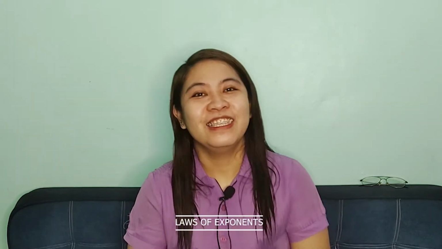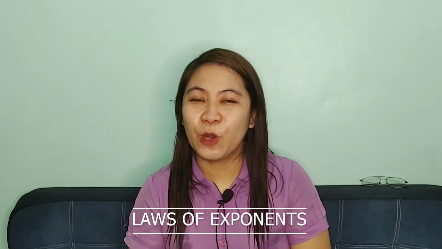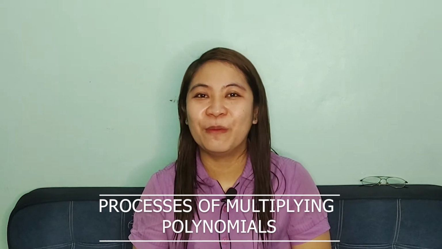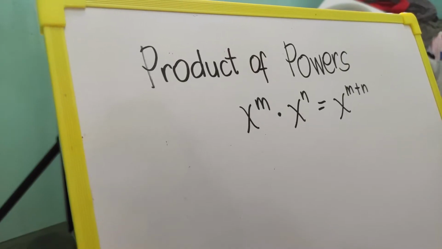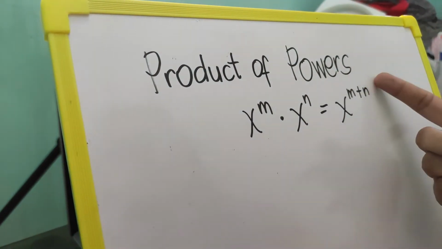In this lesson, we are going to learn, or should I say recall, the laws of exponents and the processes of multiplying polynomials. I'll be showing some examples and different processes, and please pay attention so that you will be able to understand the lesson clearly. Let's start with product of powers.